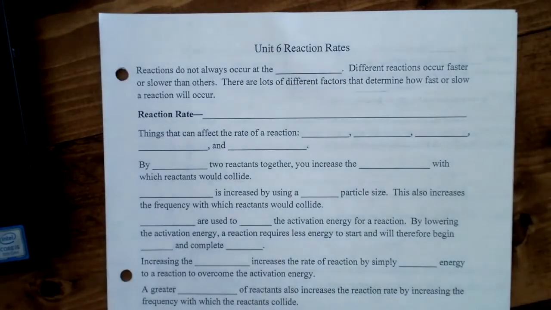All right, so first of all, we'll talk about reaction rates. This whole unit has been about reactions, as you well know, and we've been talking about how to balance equations, how to classify different types of equations, and now you know how to predict products for equations. Well, now we're going to talk about the reactions themselves and different ways you can speed up those reactions.